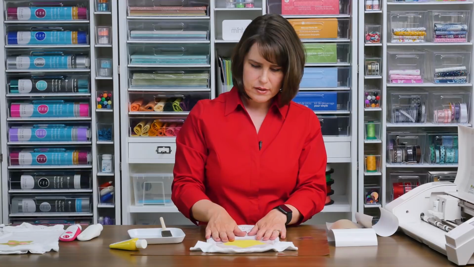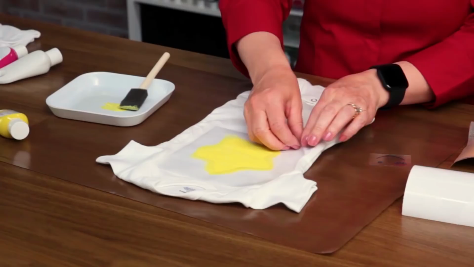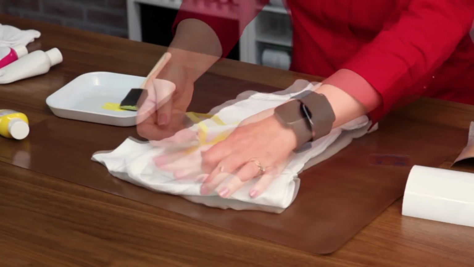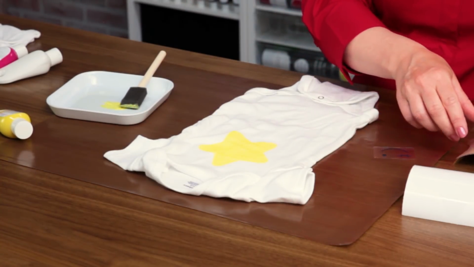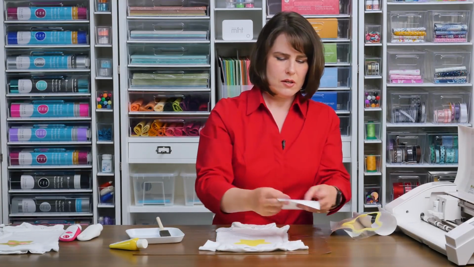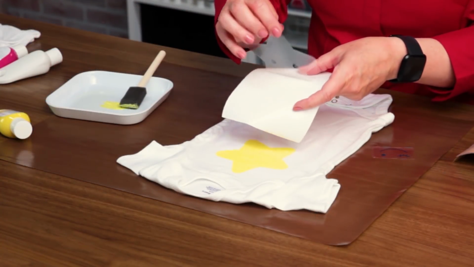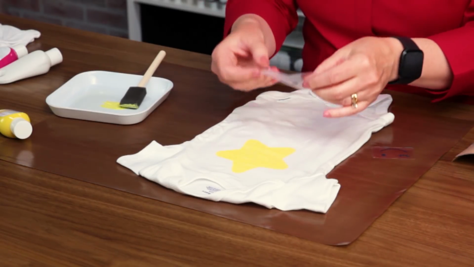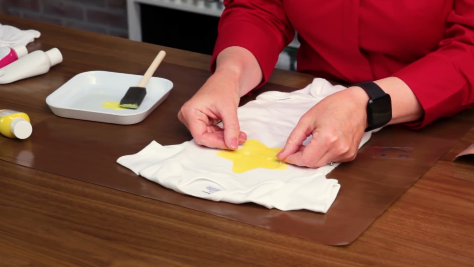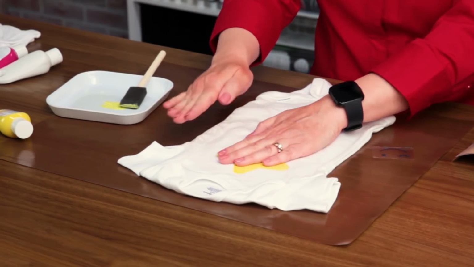So I've got my yellow on here and it's completely dry. So I'm going to go ahead and remove the stencil. Now I'm ready to put those pink cheeks on there with a little star. So I've got my stencil where all I have is the star that I cut out with the two little holes cut in there, and I'm just going to use that as a guide on where to put the star so the cheeks go in the right place, and to also mask off around that pink.